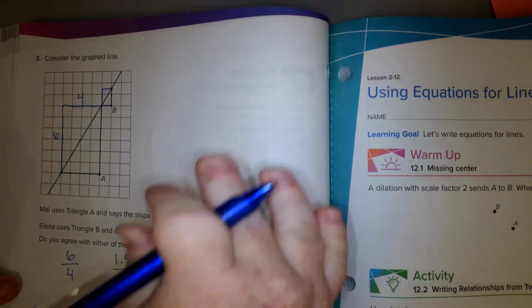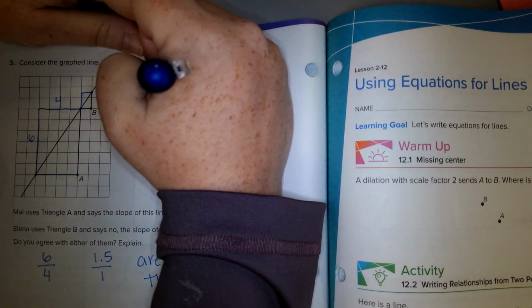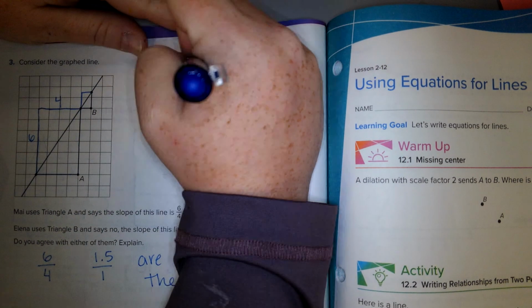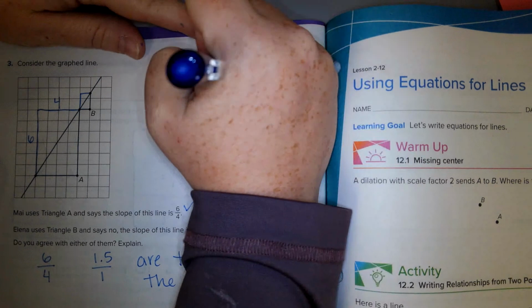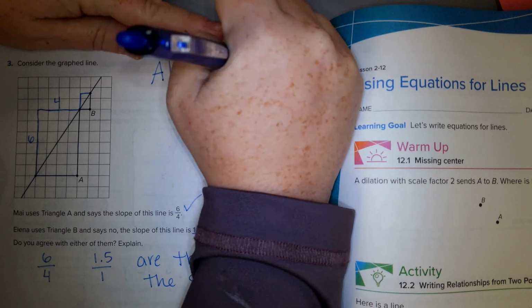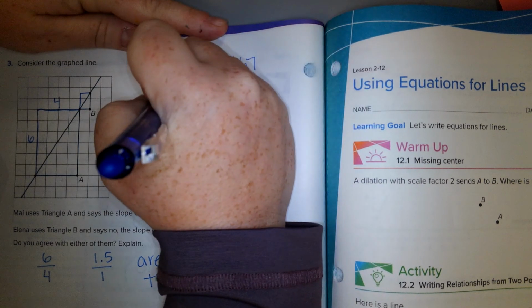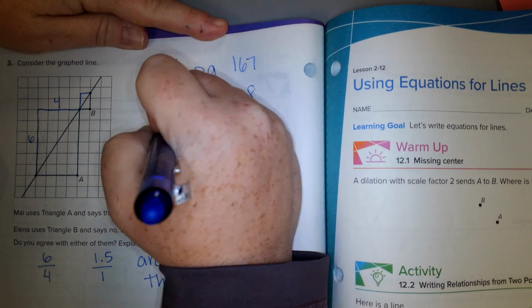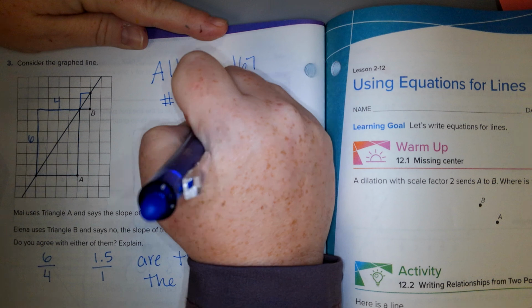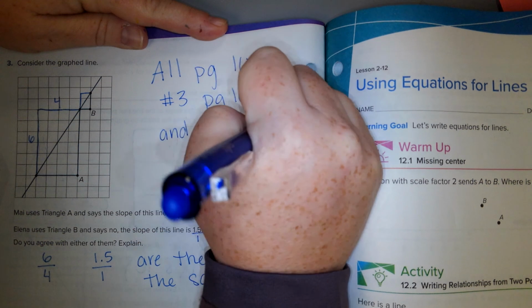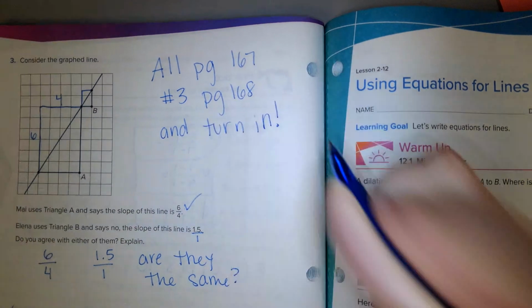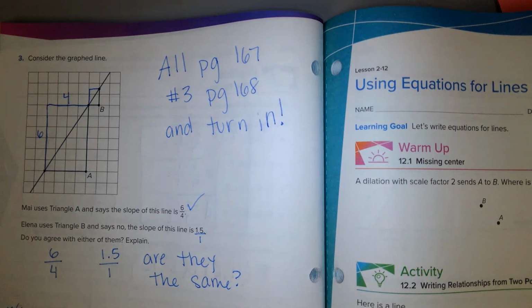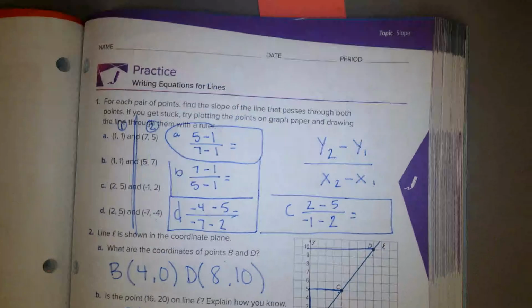I'm going to write right here: page 167, number 3, page 168, and turn in. So the video doesn't give you all the answers, but you need to solve for the video. You might need a calculator. On this one, you might need graph paper.